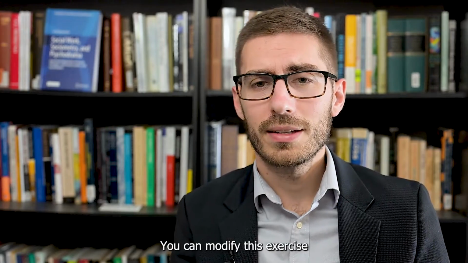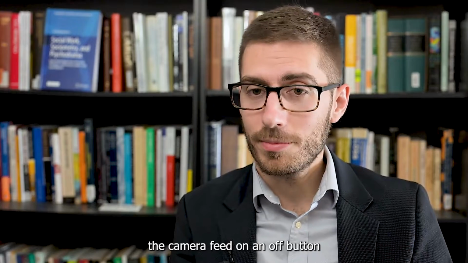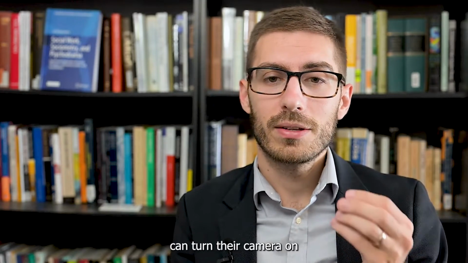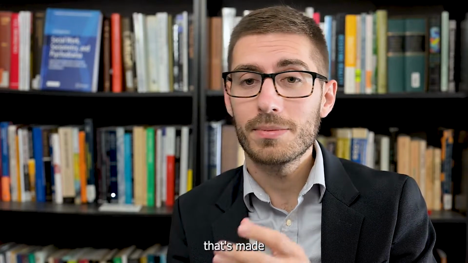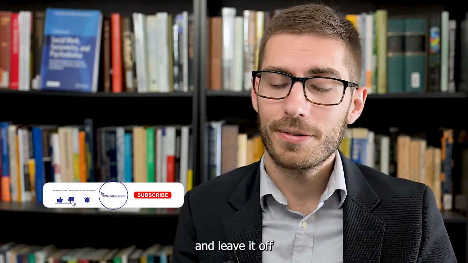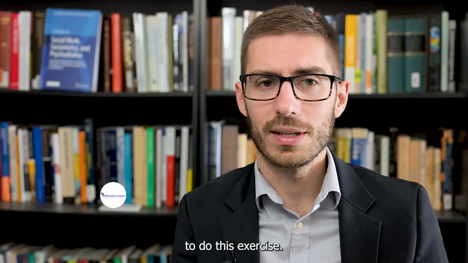You can modify this exercise for Zoom by using the camera feed on and off button, where individuals can turn their camera on if they relate to the statement that's made, and leave it off if they don't relate. So lots of different ways to do this exercise.